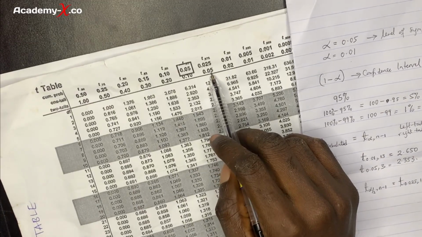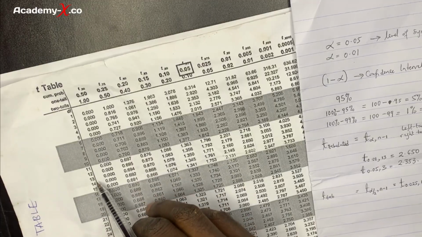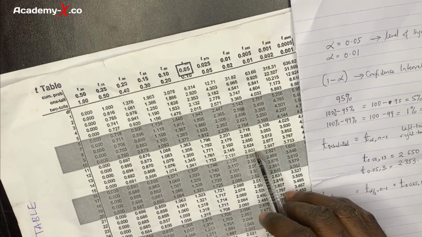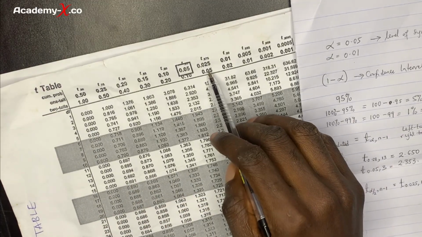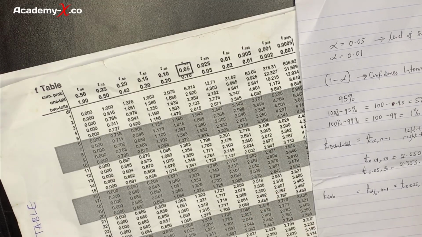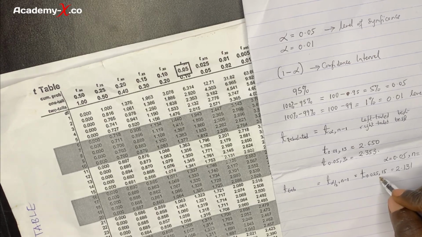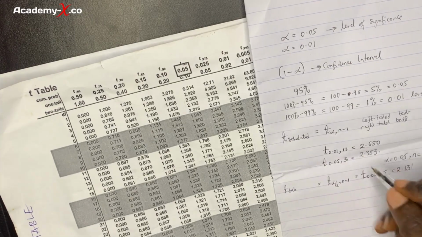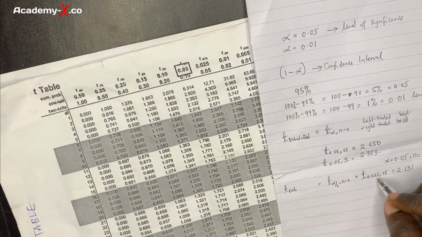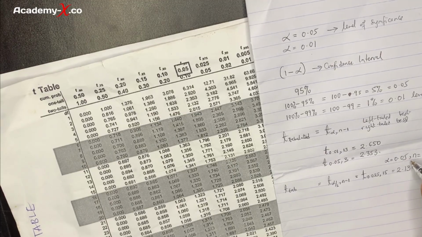So you use 0.05 and check it under 15. That is 2.131. But if you are to write it out, you write it out in this way. When you are checking the table, you don't necessarily look for 0.025. You use the original value given to you.